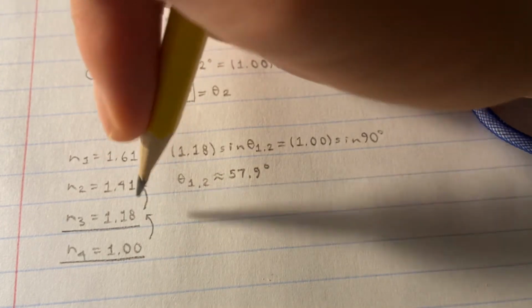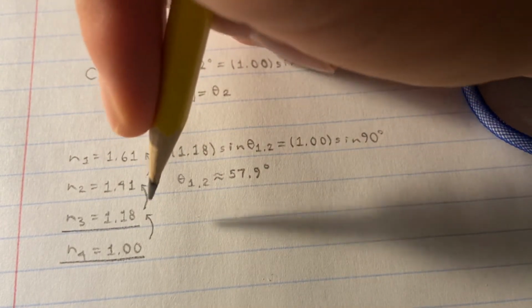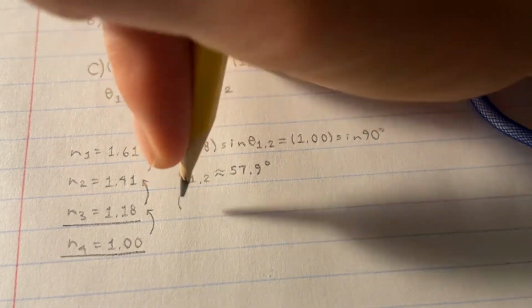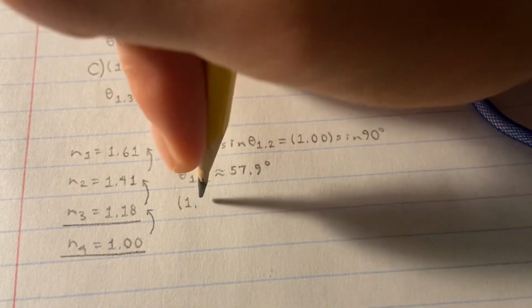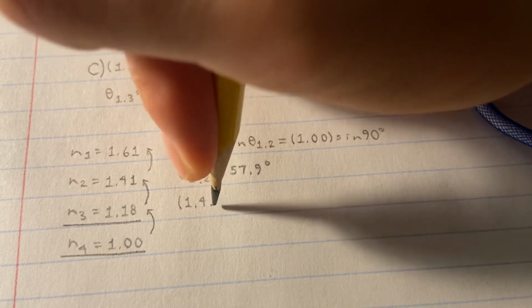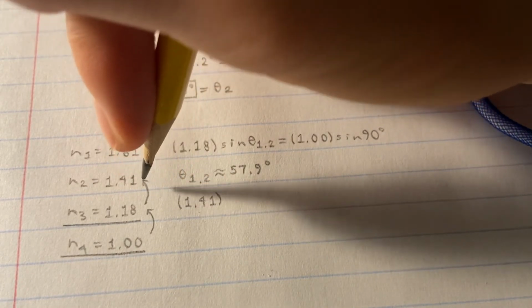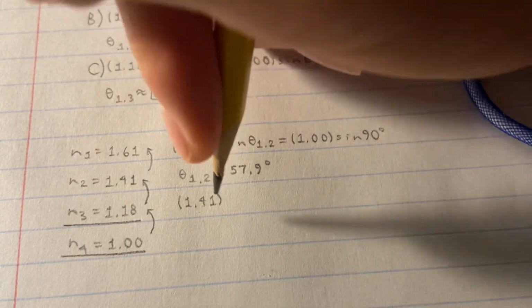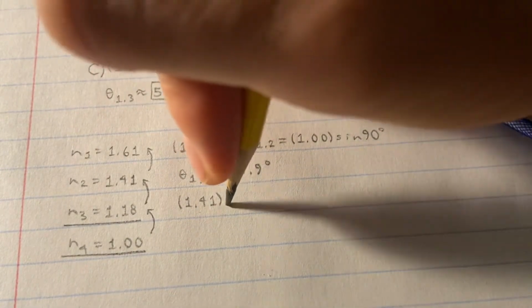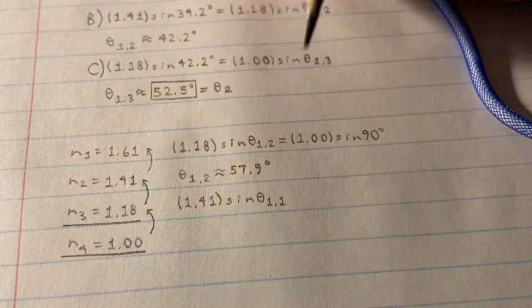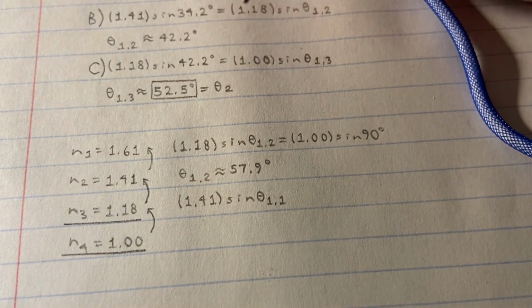Now we're on to the second ascent, the second arrow of this representation, if you will. Since our initials and finals have been switched essentially, 1.41 will in fact be our initial index because we want to find the initial angle, which of course will be 1.1. We are counting down from 1.2.